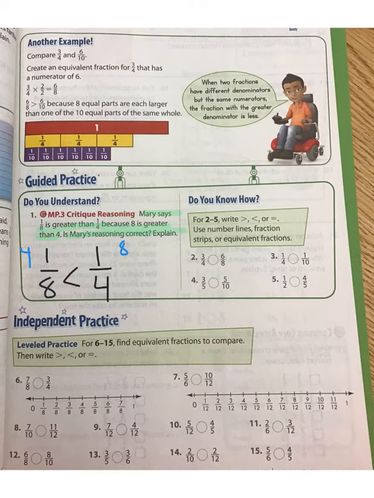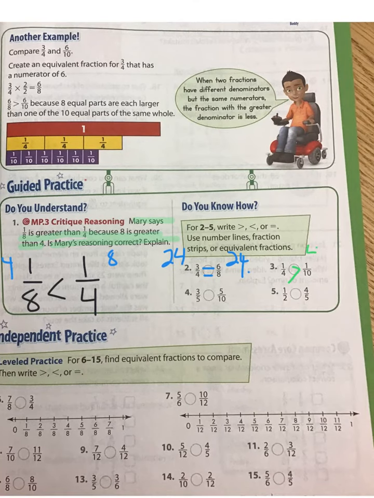Let's do these problems over here. Number 2, just go ahead and multiply across. 8 times 3 is 24, and 4 times 6 is 24. They both have 24. That means that these fractions are equal. Now let's look at number 3. Looking at number 3, I know that 1/4 is going to be greater because 4 is going to be bigger pieces than 10. But if I multiply across, I know 4 times 1 is 4. Whoops, sorry about that. And 10 times 1 is 10. My 10 is greater, so it's going to be pointing at the 4.